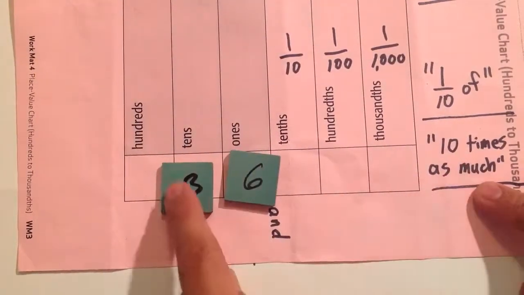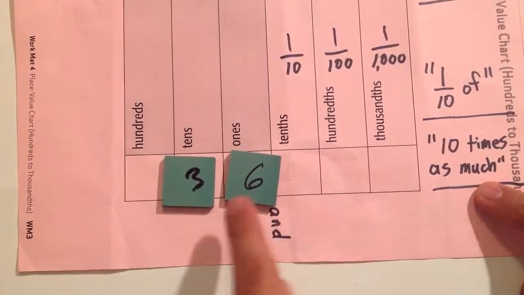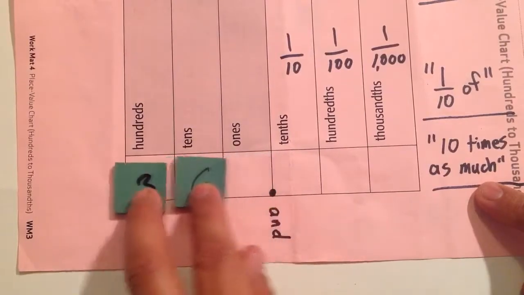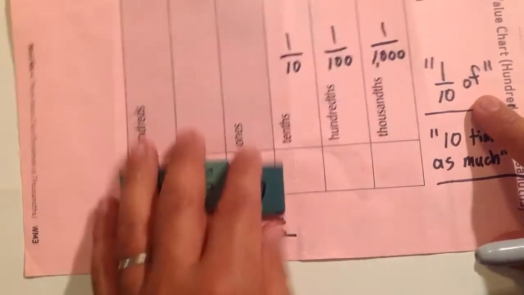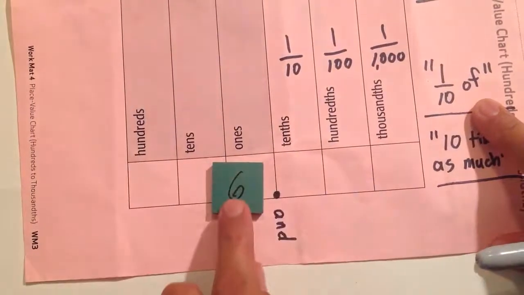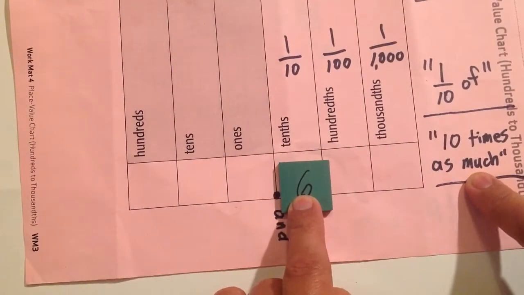What if it's 36? I want 10 times as much as that. Well, build it. You have 36, 10 times as much as that. There it is. 360. So guys, that's how it works. If you are dealing with 1/10 of something, you're getting smaller and you move it to the right. If you're dealing with 10 times as much, move it to the left.